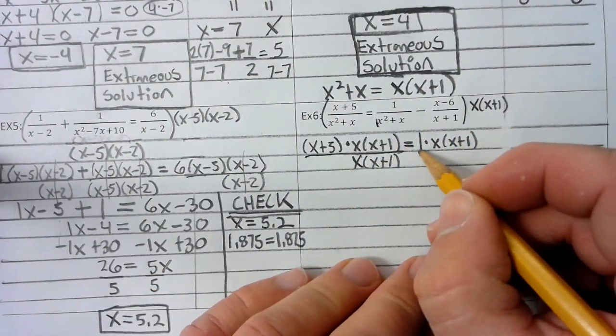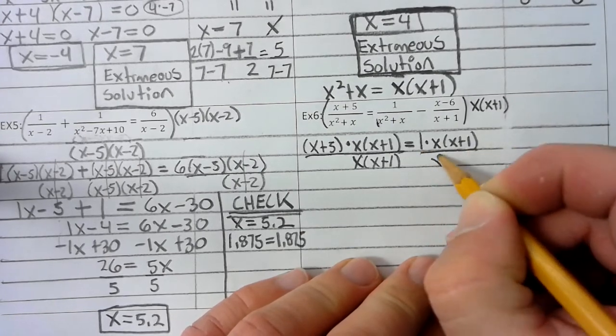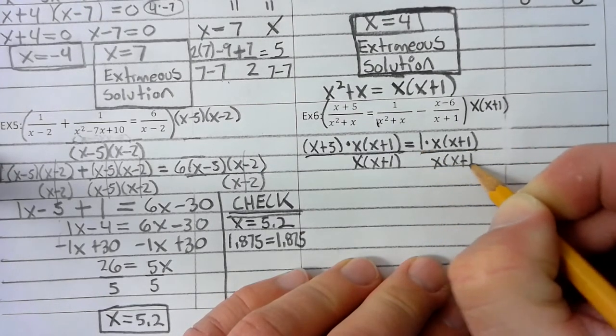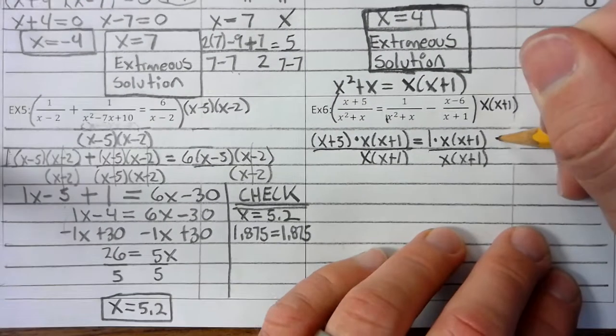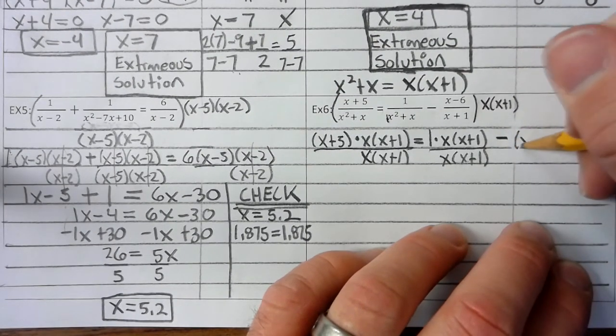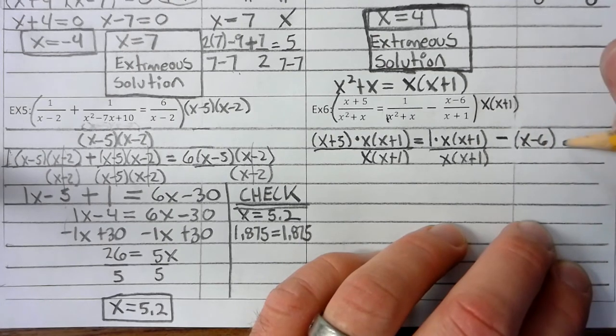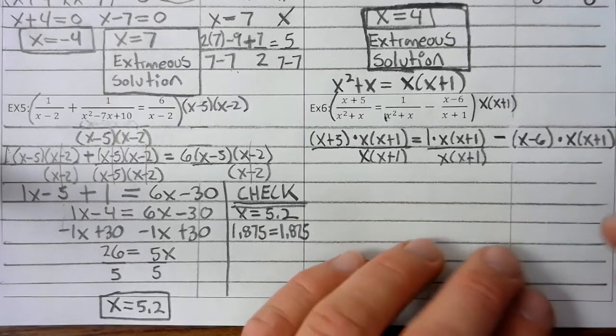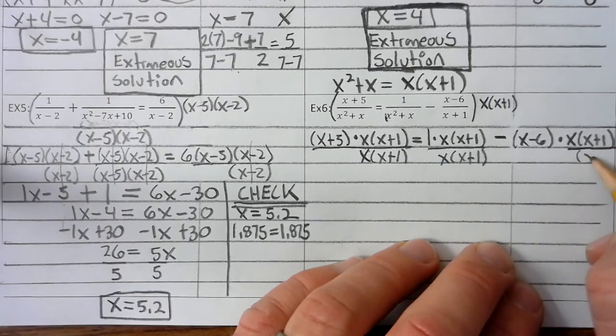And this is, again, (x + 1) minus (x - 6) times (x + 1), divided by (x + 1).